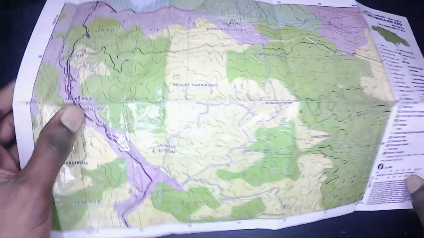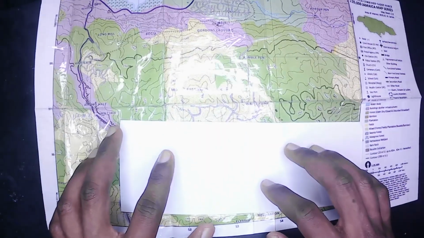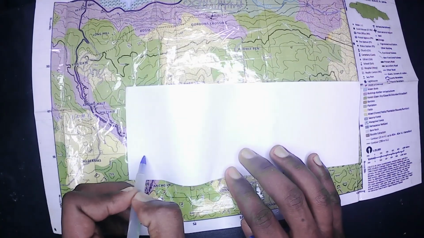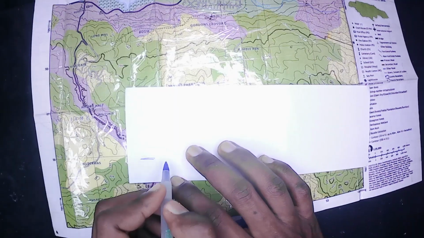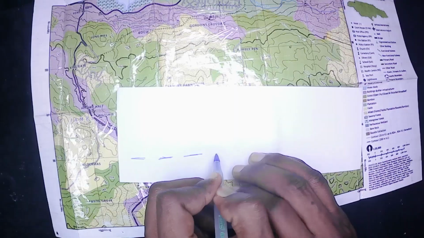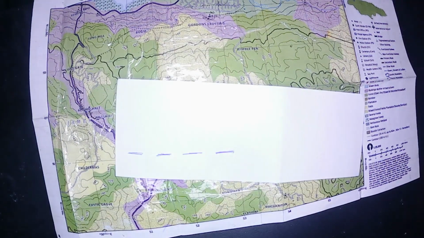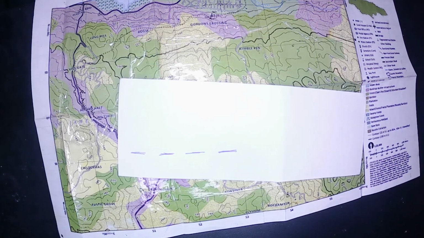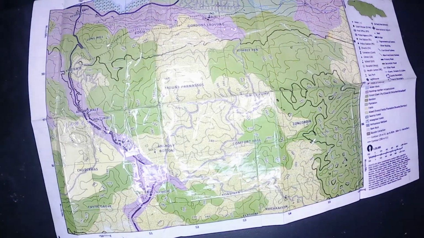Four figures means, as you might have guessed, four figures, precisely four. Let's just show our presentation. 1, 2, 3, 4. So for a four-figure grid reference, you're looking for four figures. To determine these four figures, you need to know what are eastings and what are northings initially.